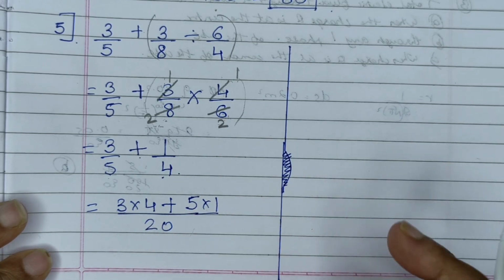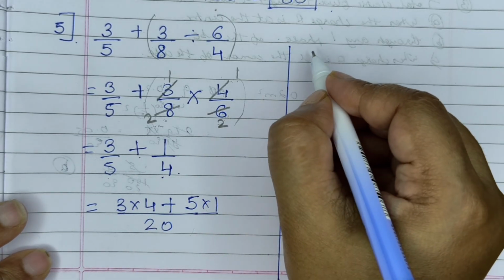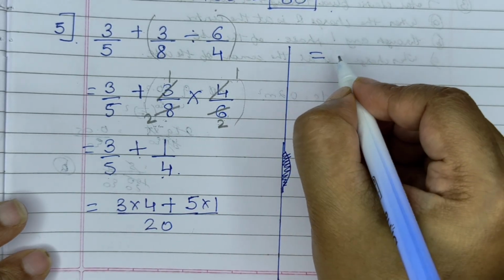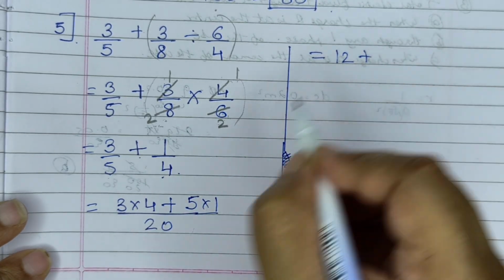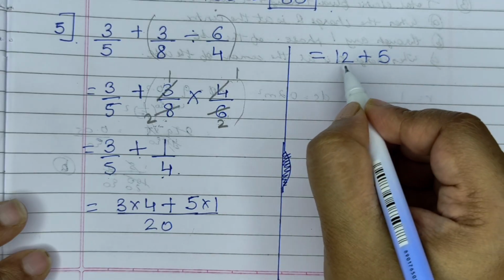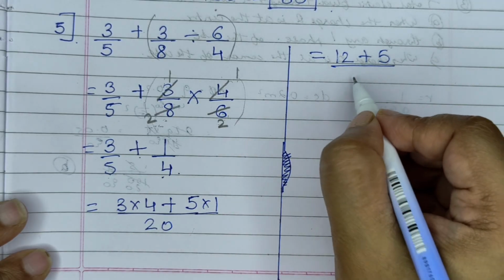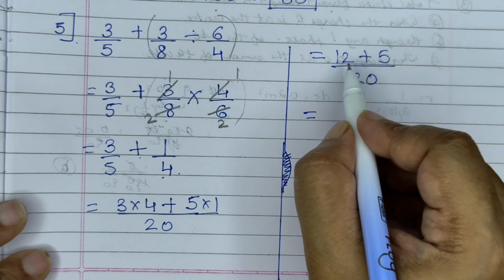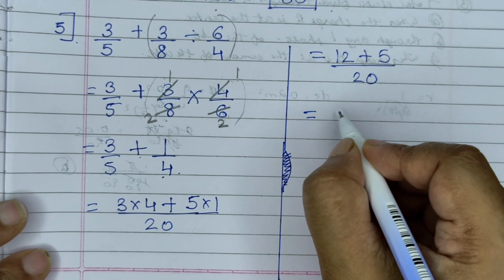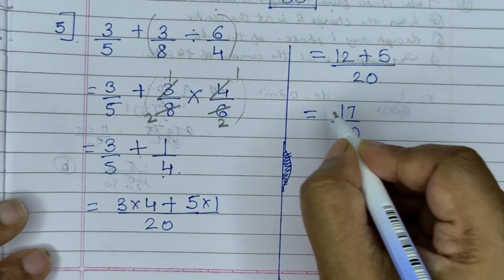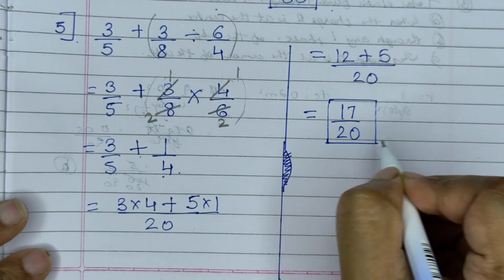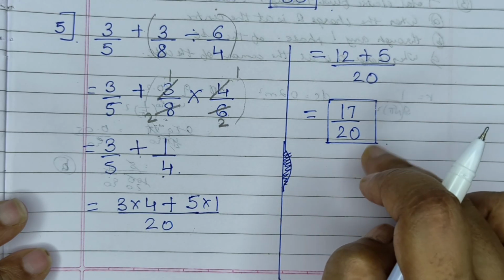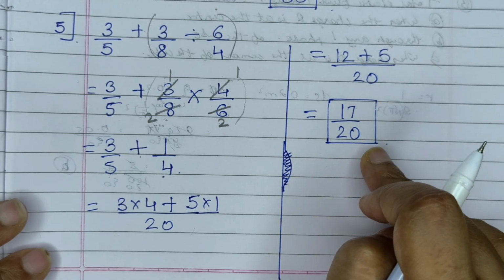Now we will solve this part. Okay, see, I will solve it on the right hand side over here. Is equal to, see, 3 fours are 12, put the plus sign, and 5 ones are 5. In the denominator's place we have 20, is equal to 12 plus 5, 17. 17 upon 20. That is only your answer. See, 17 upon 20, we cannot reduce it to the lowest form, so we have to keep it as it is. 17 upon 20 as it is.